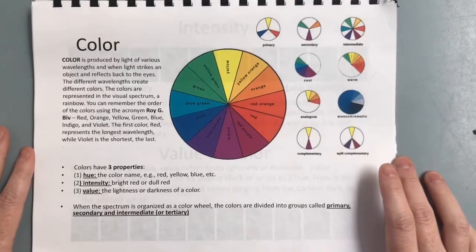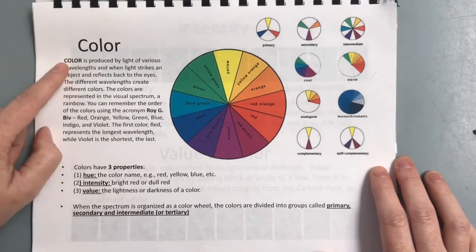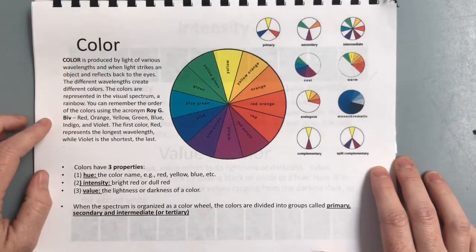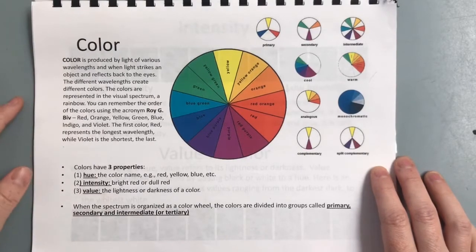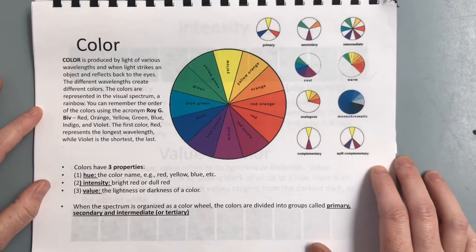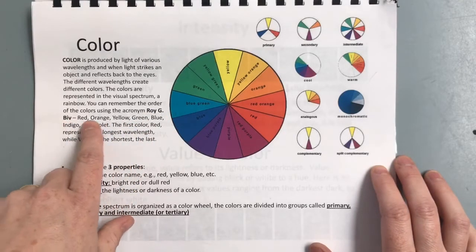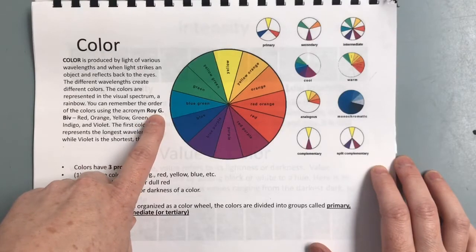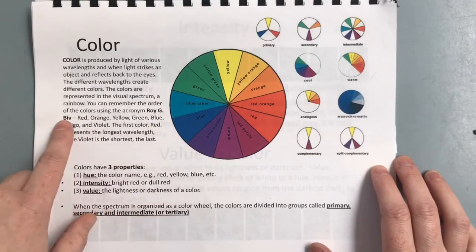Okay, so for color theory, this first page that you're looking at just explains that in the color spectrum, there are 12 basic, I guess most common colors to a basic color wheel. And there's a trick to remembering the order of the colors in the rainbow. If you look right here, it says Roy G. Biv. You kind of pretend that it's a person's name. Roy, middle initial G, last name Biv.